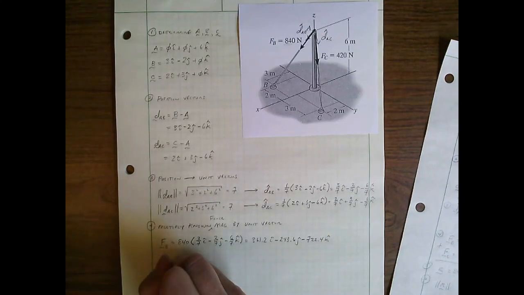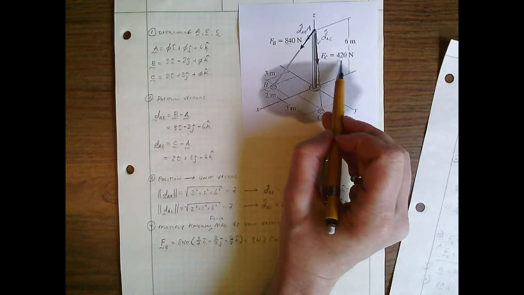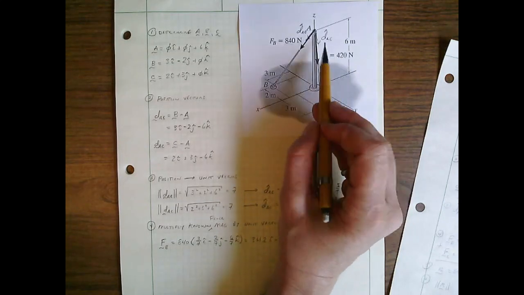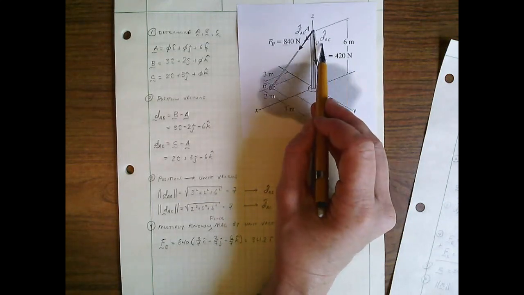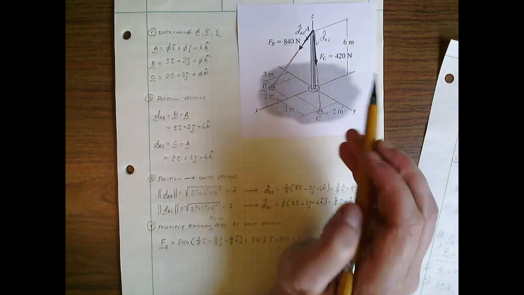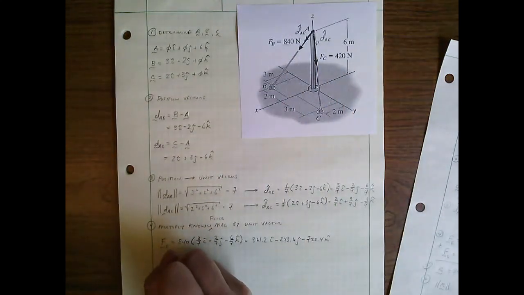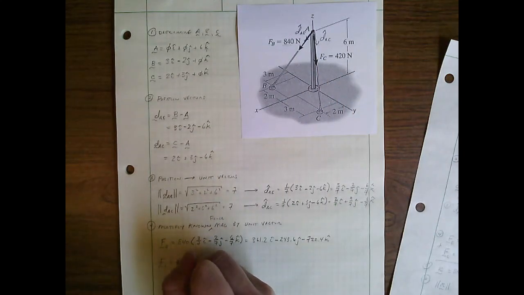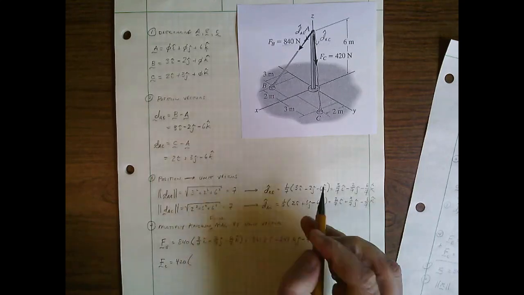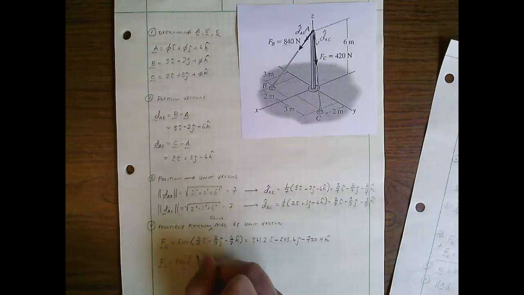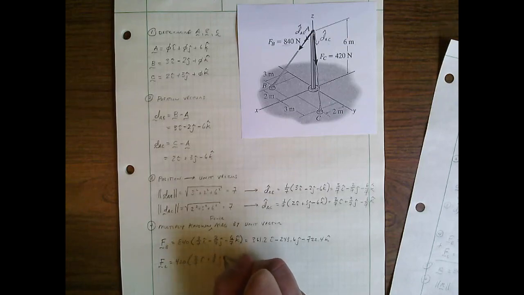All right. FC is going to be the known magnitude 420 newtons times unit vector AC. So FC is equal to 420 times this unit vector, 2/7 i hat plus 3/7 j hat minus 6/7 k hat.